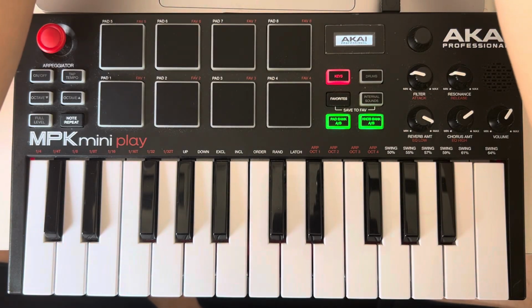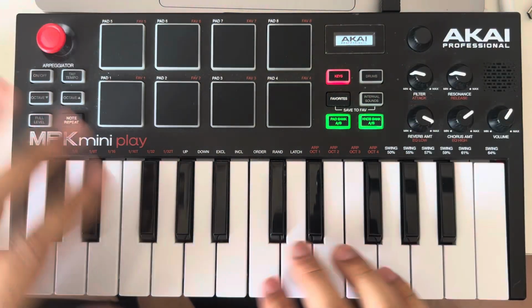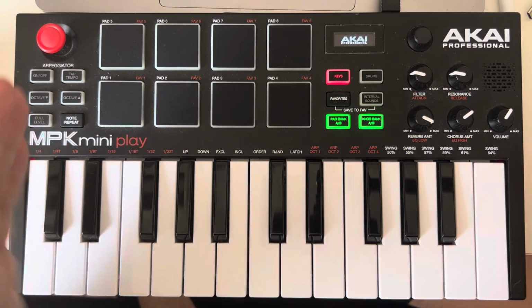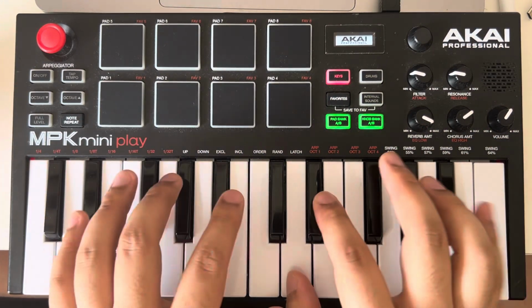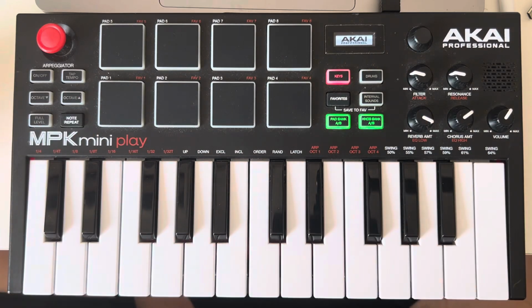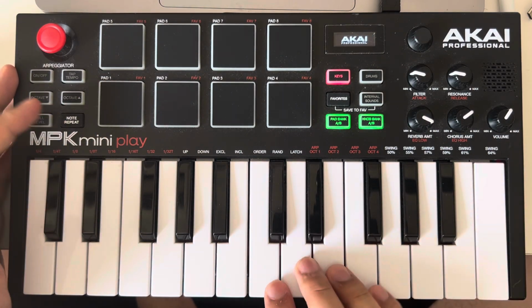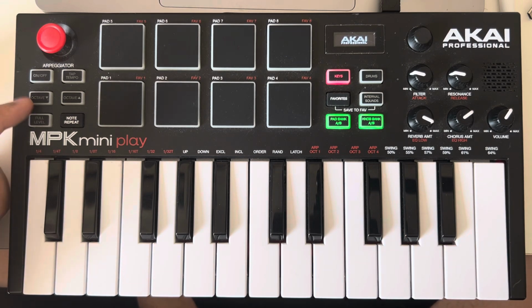It's unnecessary to repeat all the keys unless you're actually performing. If you're writing songs, you don't need that. So you can lower the octave or raise the octave.